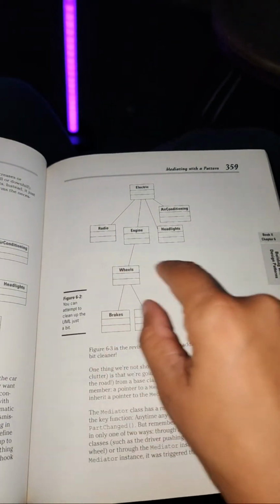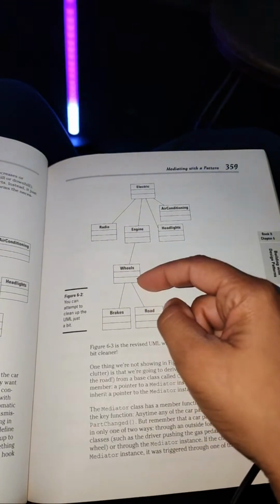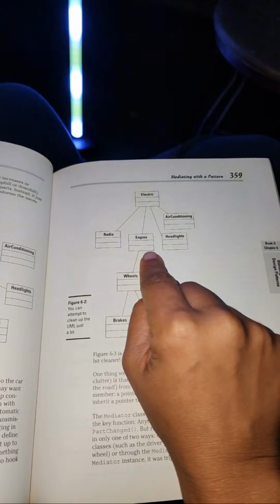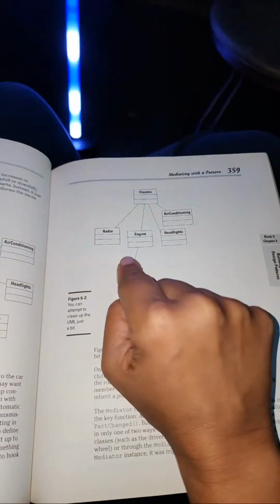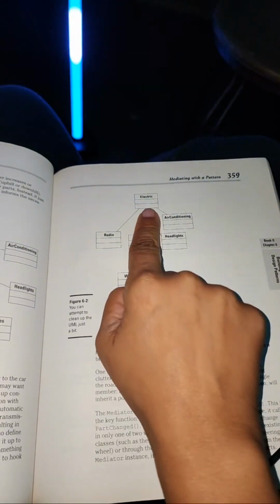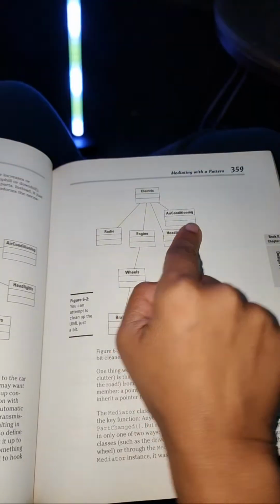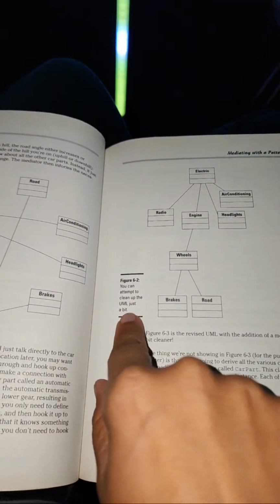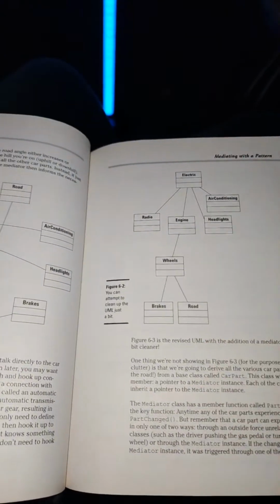So if you put the wheels here, the wheels affect the engine and the brakes and the road, right? And the engine is also affected by the electric, but the electric also affects the radio and the headlights and the air conditioning. So it says you can attempt to clean up the mess just a bit. All right, back to this camera.